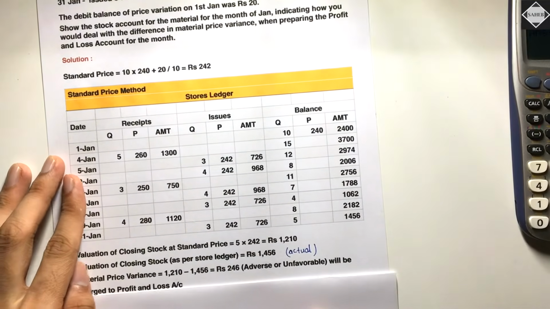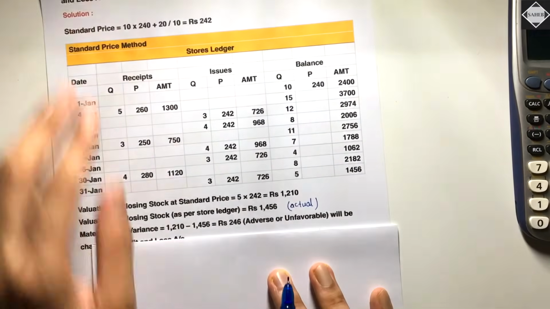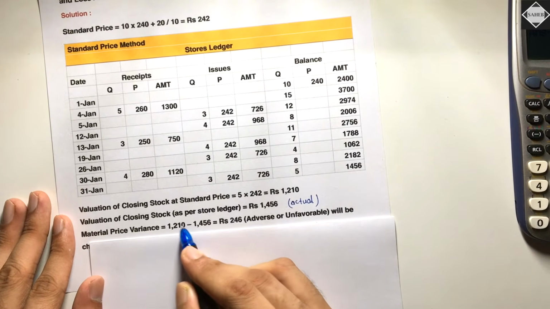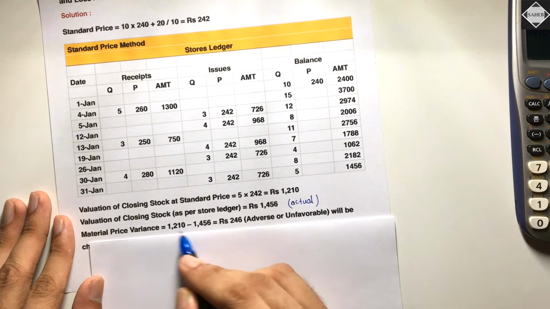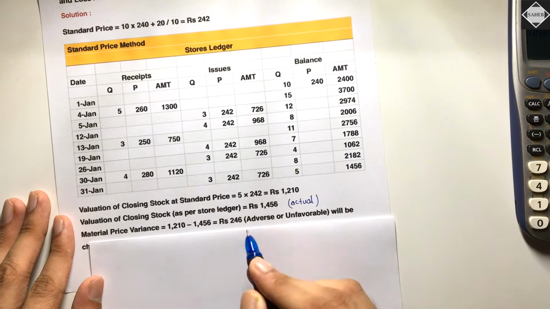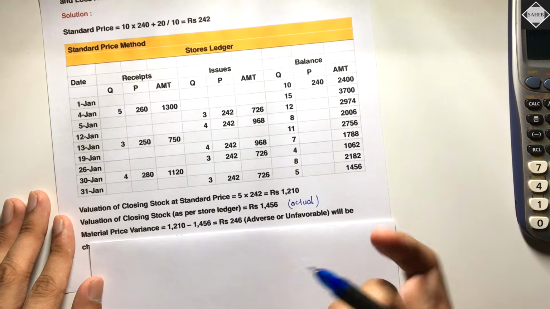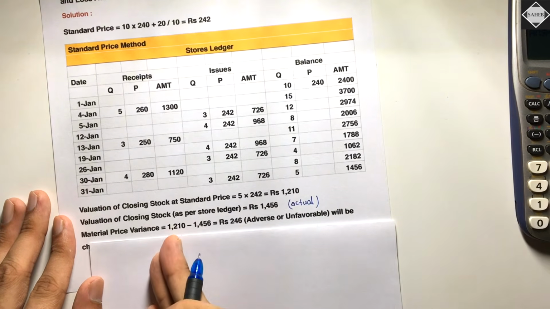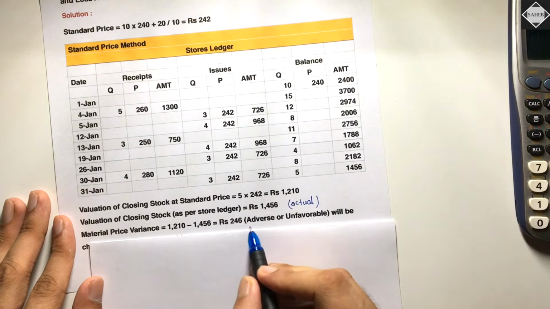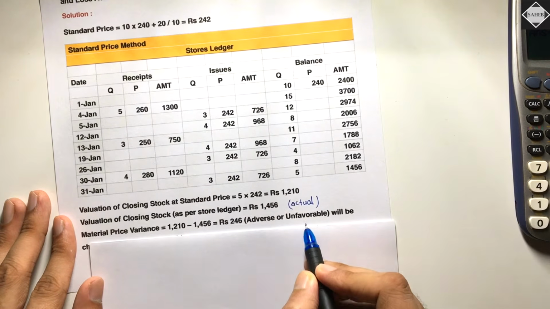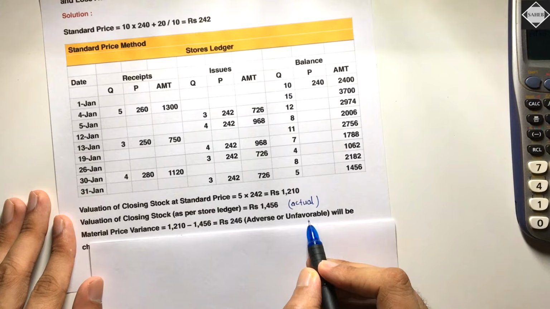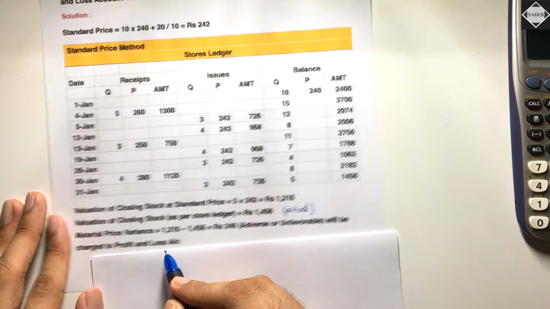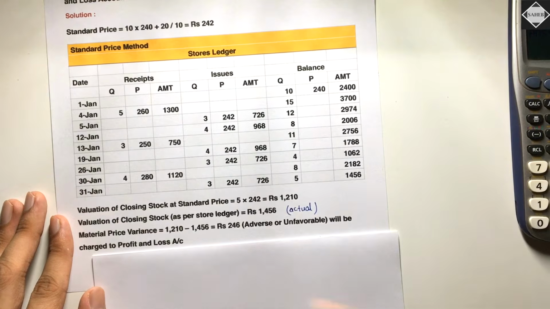Okay, see here, but you will not take it in negative and all. How will you write this? Material price variance is equal to the standard value minus the actual value. So rupees 246 negative we got. You can easily understand. If standard is less, then it's negative. So we call that adverse or unfavorable variance. Fine. Now this 246 will go where? It will be charged to profit and loss account. Is it clear? That's how simple it is.